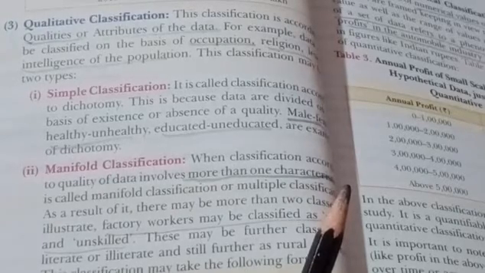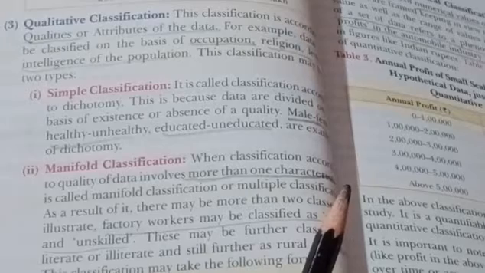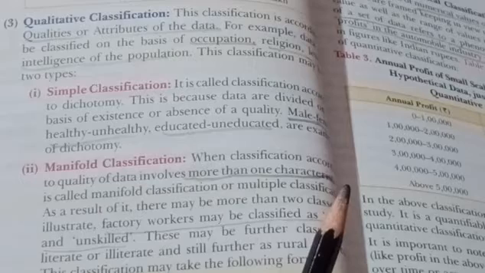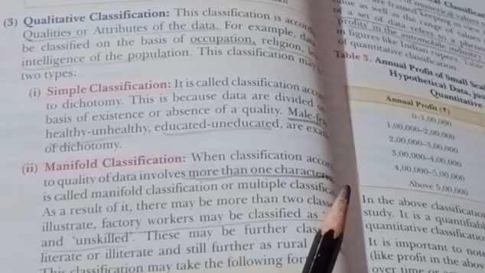When the data is classified on the basis of more than one characteristic, employed or unemployed, then further among the employed who are skilled and who are not skilled, if the data is presented in that way, it is called manifold classification.